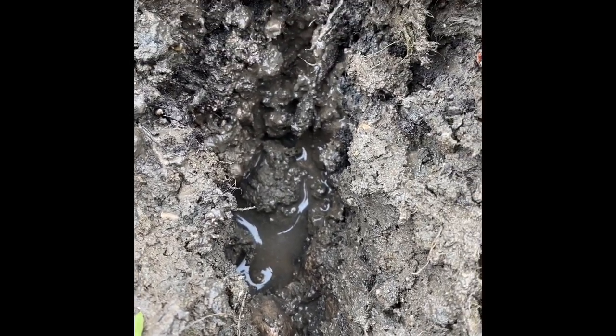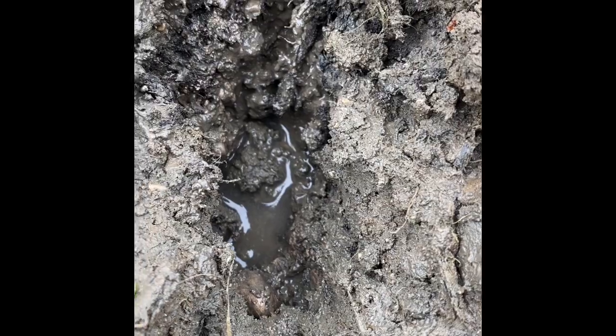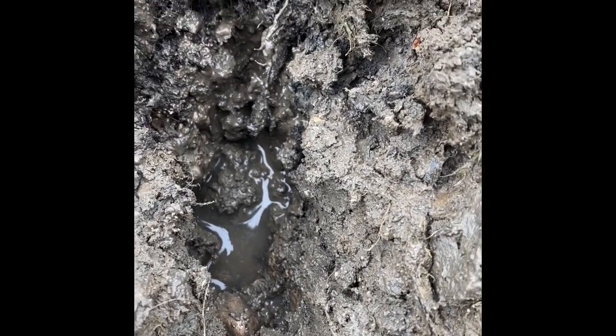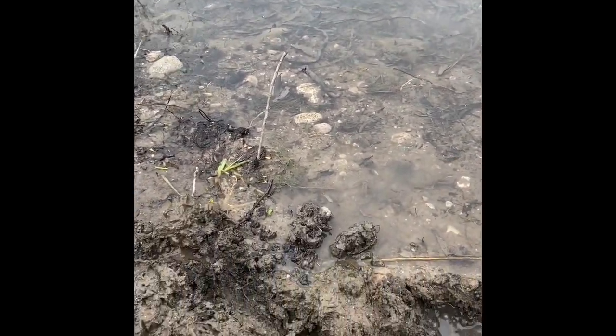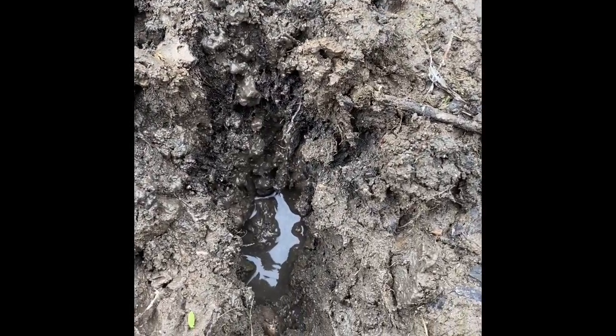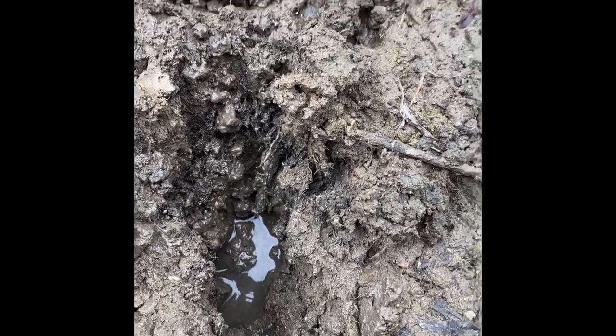Well, where did that water come from? It's slowly trickling in from all around. If I dig any deeper, it'll just get wetter and wetter. Well, it comes from here. It's coming from the pond. The soil underneath and around the pond is very wet, and if I dig down into the ground at about the same level as the pond, I'm going to find liquid water.